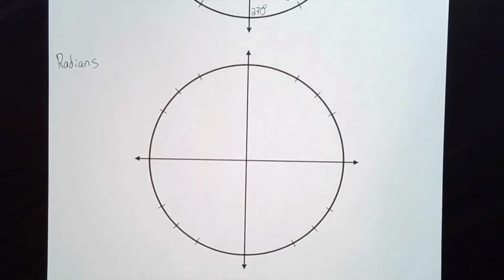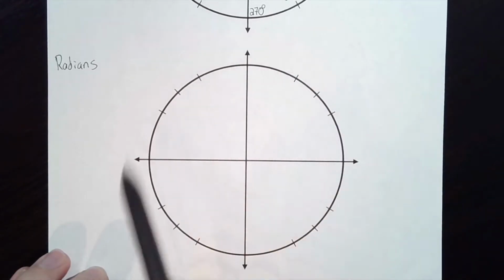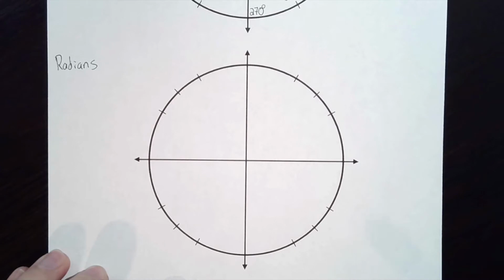Hello everyone, today we are continuing our conversation regarding our unit circle. At this point you should be comfortable with degrees. We are now going to move into what we call radians. Radians are another way to measure angle measures, and they allow us to again identify these different points along the unit circle, and then we can use those to identify where we're at and what we're referring to.